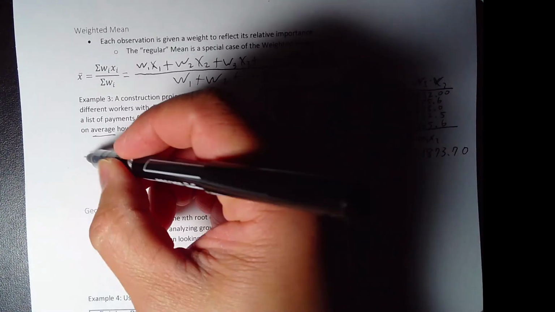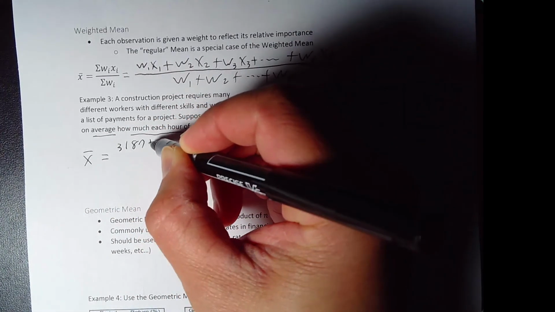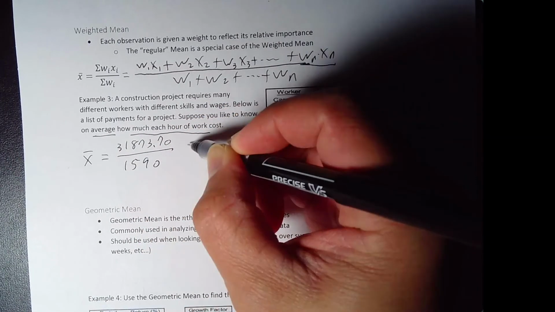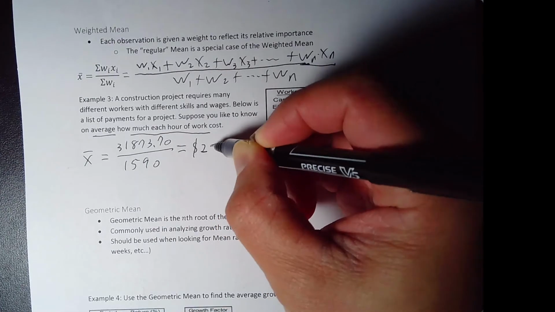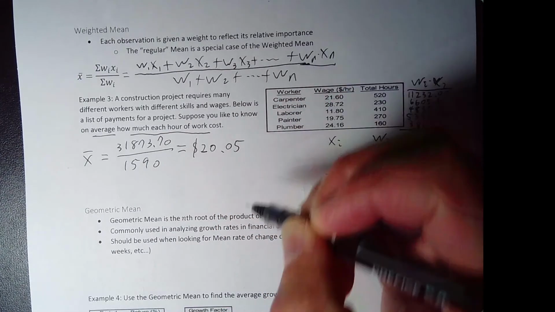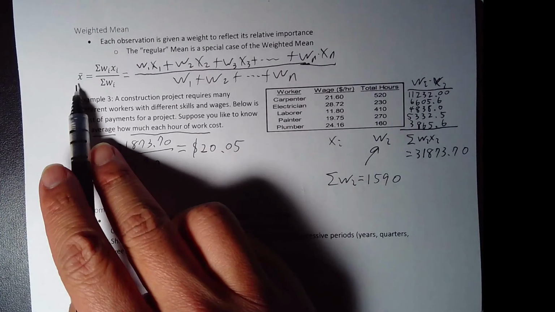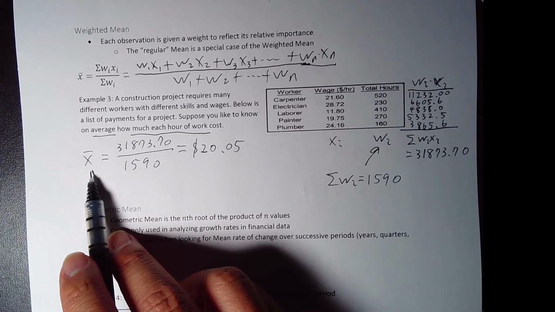And then next I'll just have to do x bar equals 31,873.7 divided by 1590. Put that in. You should get $20.05. Now notice that I have x bar, which is the same notation as the sample mean.